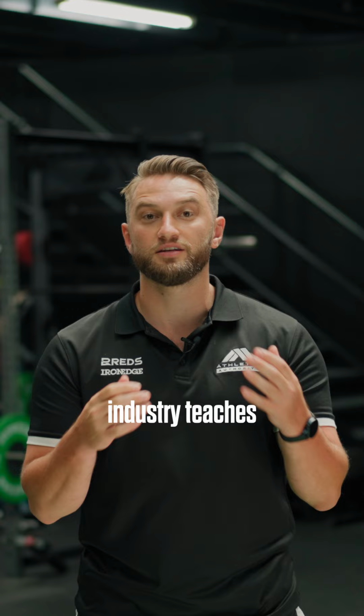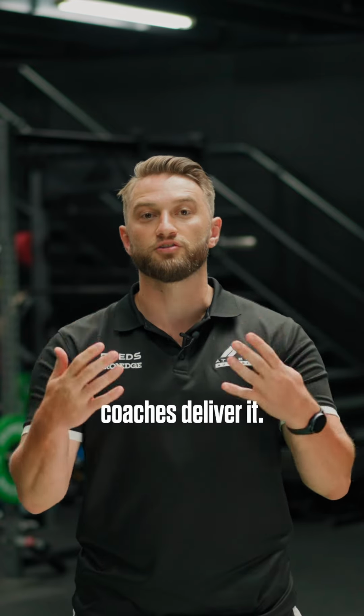Don't even think about programming agility work with your client until you're across this one key difference. Agility is undoubtedly a key element to train with your clients or athletes, especially if they do any sort of sport. But there is one massive thing fundamentally wrong with how the industry teaches this and how coaches deliver it.